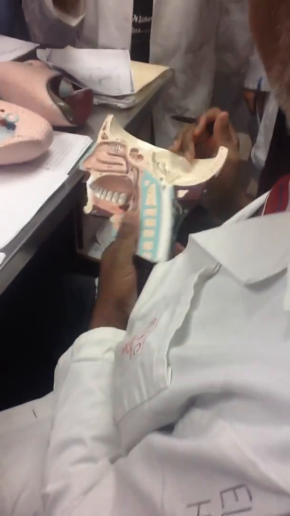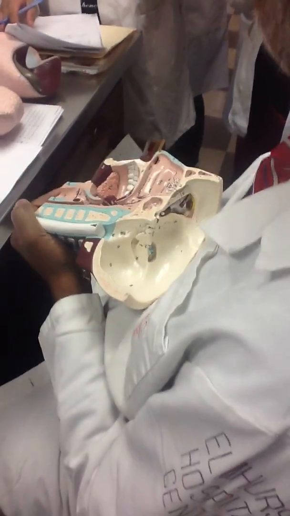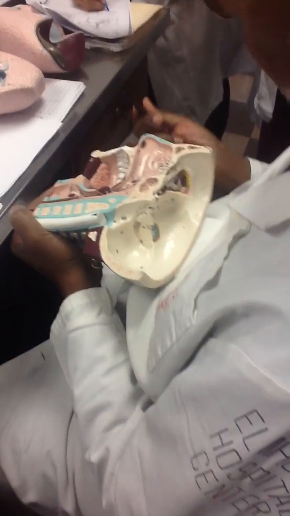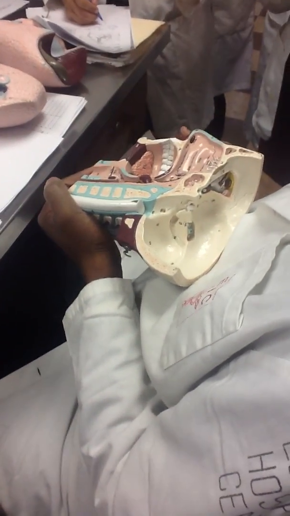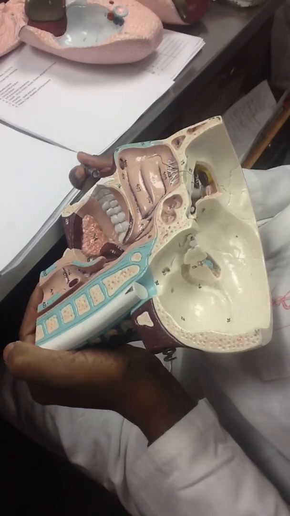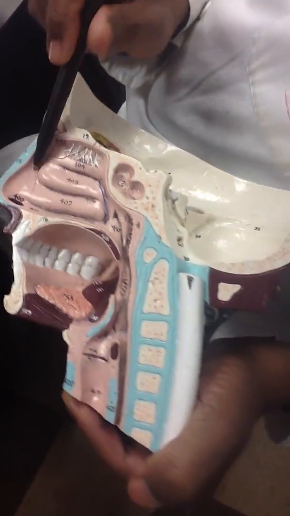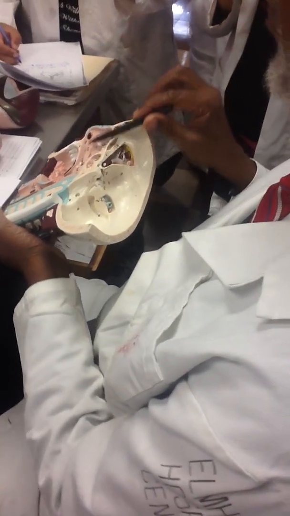All right, let's look at the nasal cavity. The boundaries of the nasal cavity are the external nares. External nares are the nostrils right here, which is 400 here. The air enters the external nares and enters the vestibule. This is the space called the vestibule. And then it enters the nasal concha.